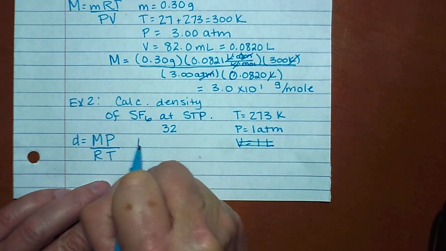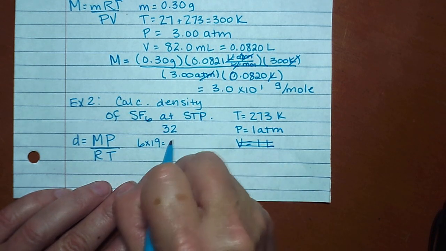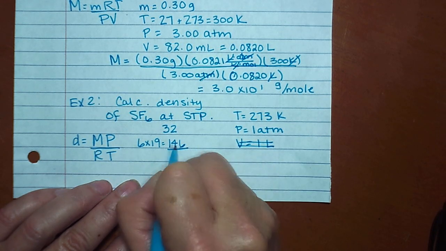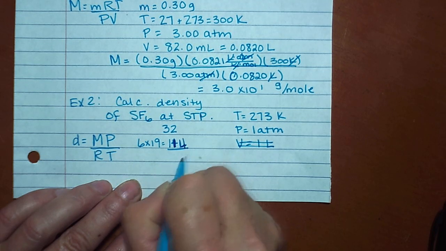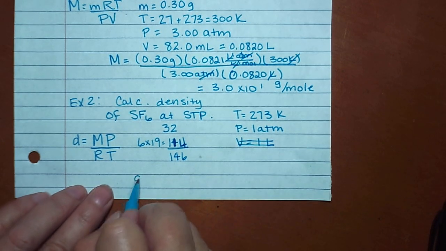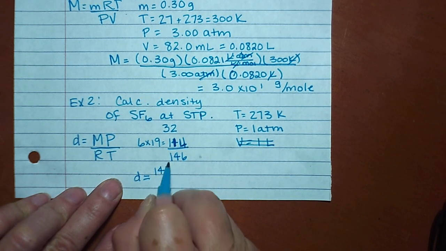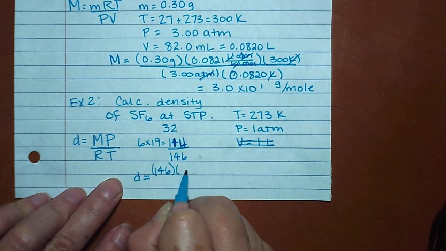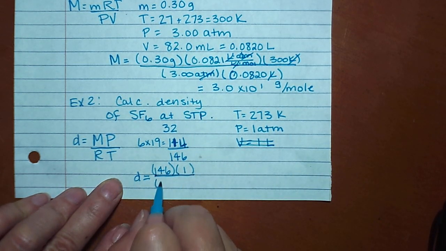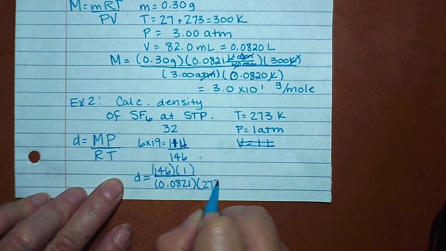32 and then 6 times 19, which is equal to 114. So I add these together, and I get 146. So that's my molar mass, right? Okay, so my density is equal to molar mass, 146, times my pressure, 1 atm, because I'm doing it at STP, over R, 0.0821 times temperature, 273.